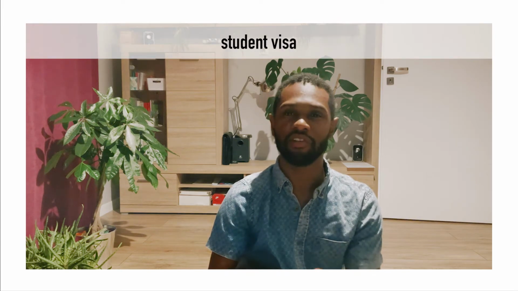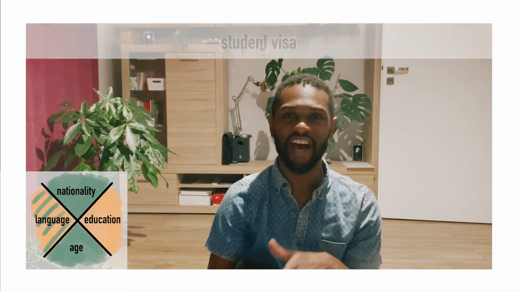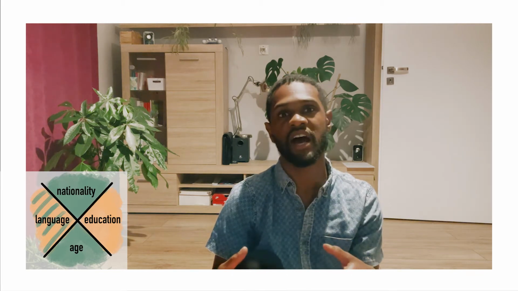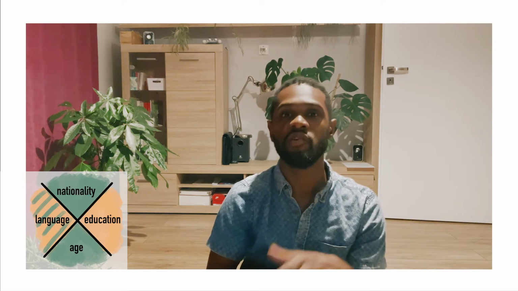The most common visa is the student visa. And if we look at our rubric, so if you look at our 4 dimensions, with nationality and age, there are no limitations. So you can be from any country in the world and pretty much be able to apply to a specific country to study, and you're not going to be limited by your nationality or age. Now, when it comes to language, there are some limitations in the sense that you have to obviously find a degree program that's taught in a language that you understand.